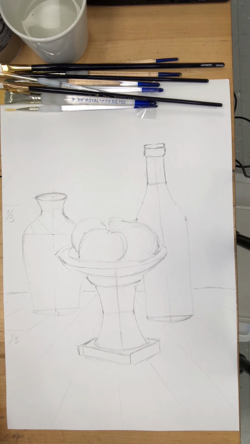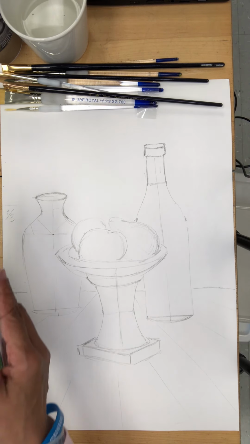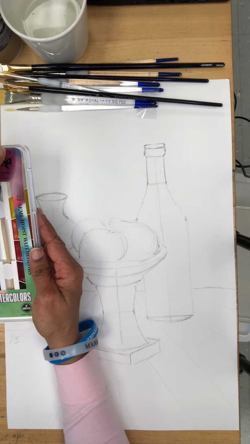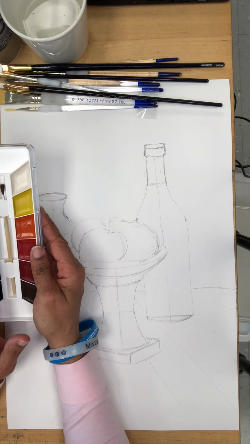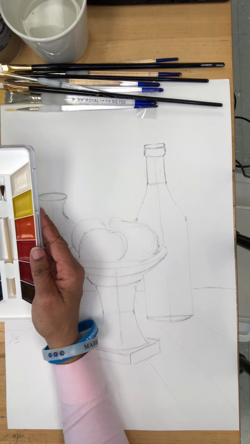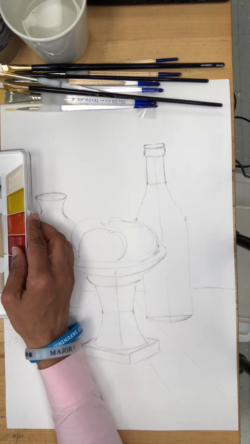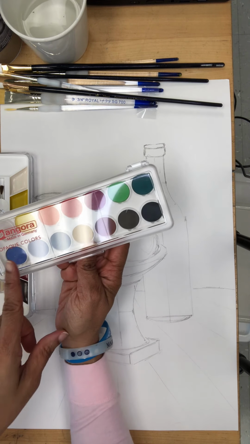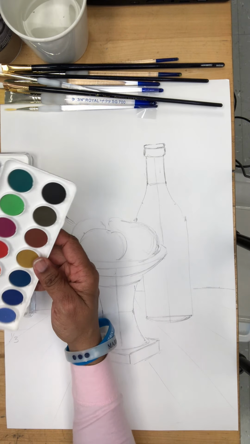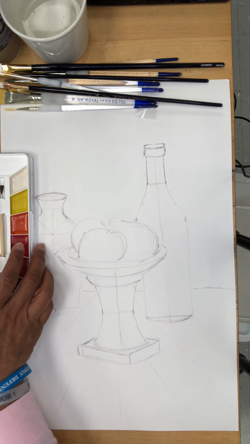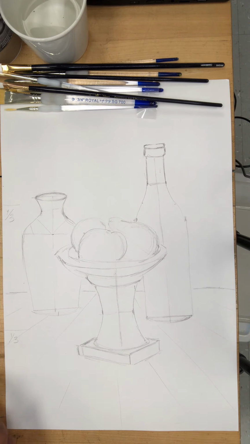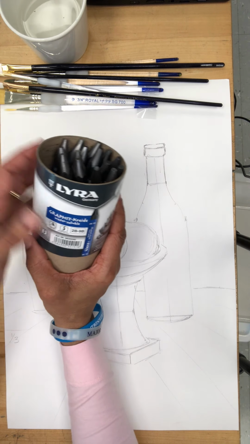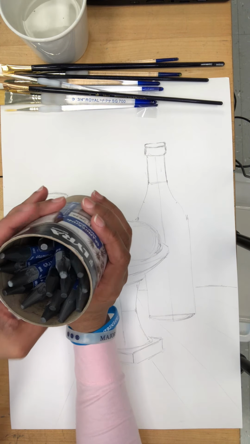Now, looking at your materials to render, we have Yarka watercolors. These are my favorite brand. However, I am going to try a new brand only because these weren't available. This is called Angora. It's made in Germany. So we're going to try these two. I'll demonstrate this. These are Lyra water-soluble graphite.